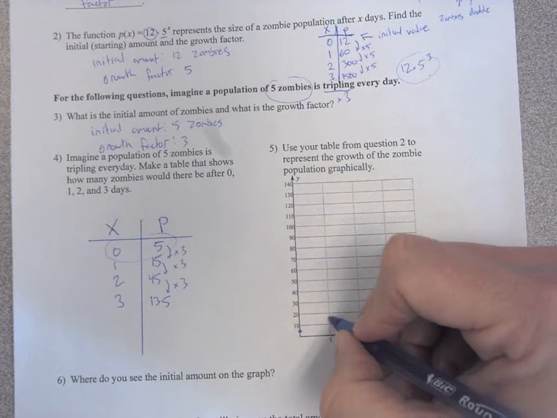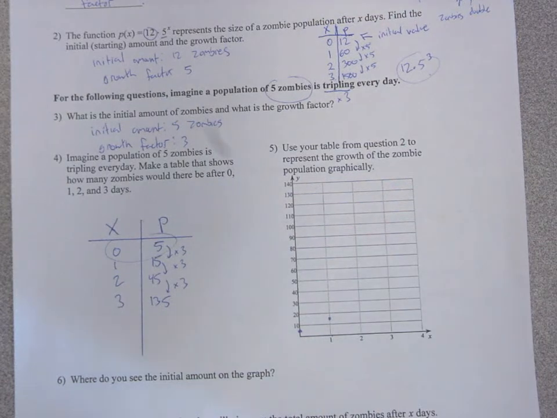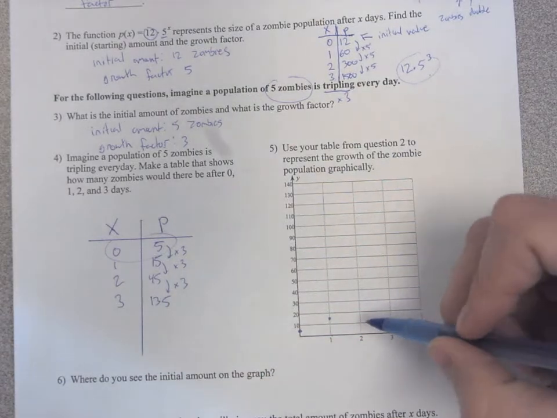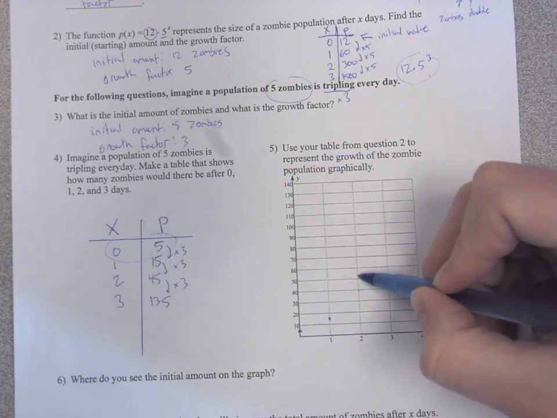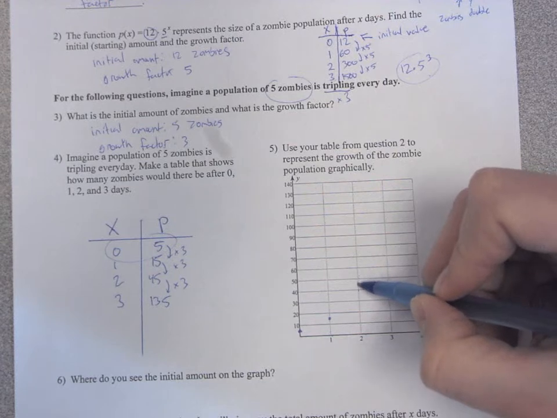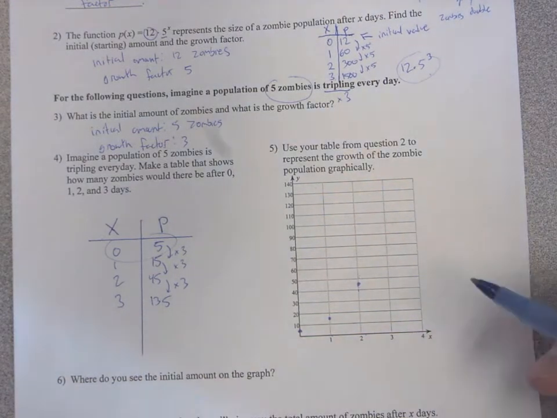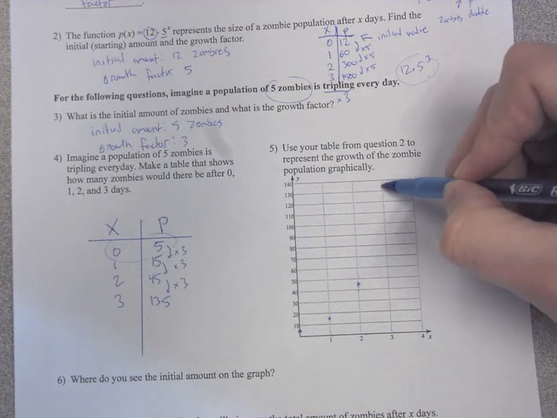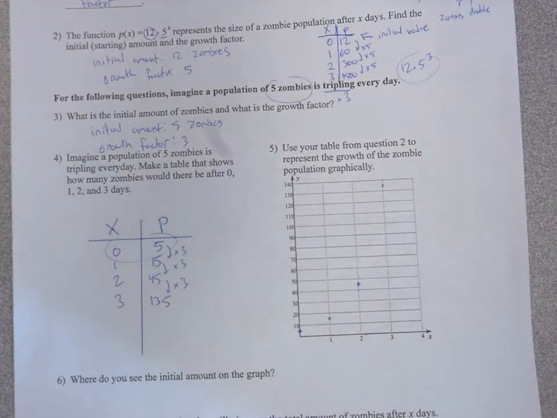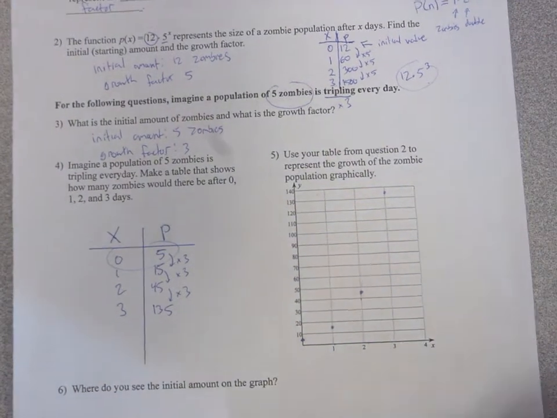Again, 15 is halfway in between 10 and 20, so we're going to have to go halfway there. We got 2, 45. Here's 40, here's 50, so halfway in between 40 and 50 would be 45. And then 3 and 135. So here's 3, and here's 135 all the way up here. And we can't even do 4 because by the time we get there, we're already off the charts.